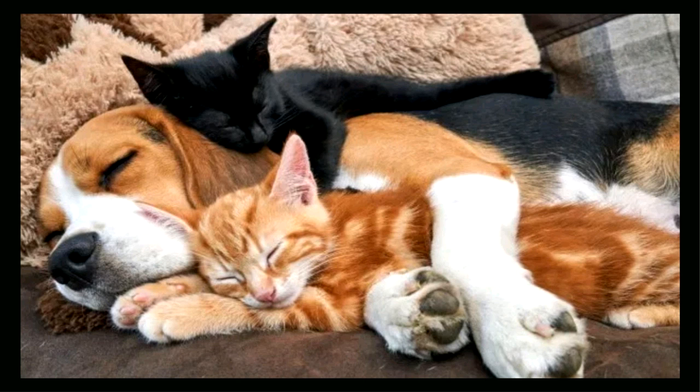So this is a beautiful harmonious relationship between a dog, a cat, and a beautiful cat. See, they all look very cozy, very happy together. I think a human relationship, if it's like that, that'll be wonderful. That's awesome. These beautiful creatures are amazing.